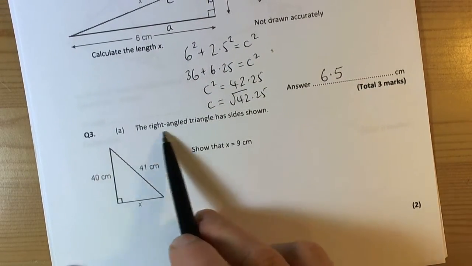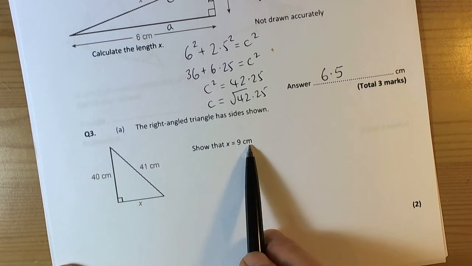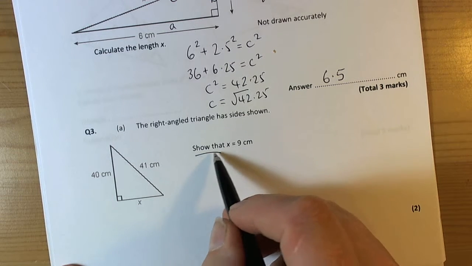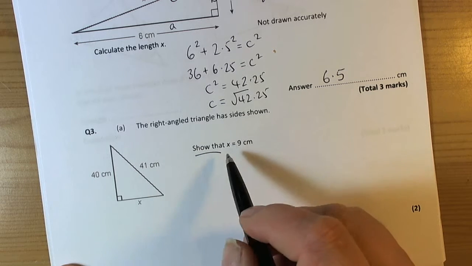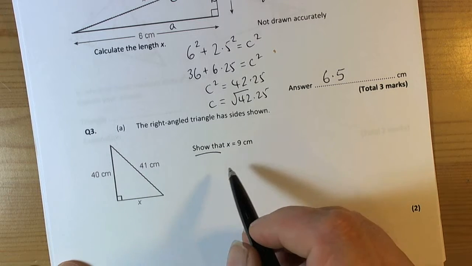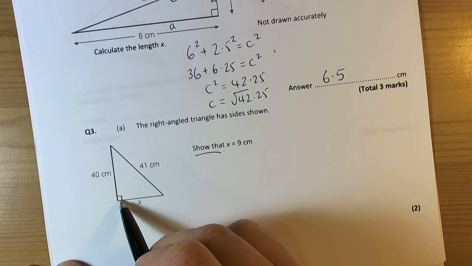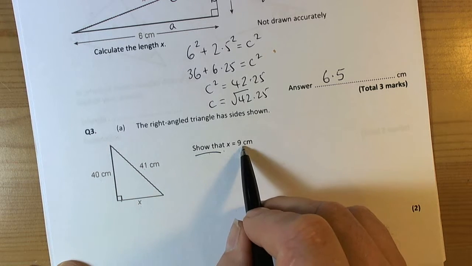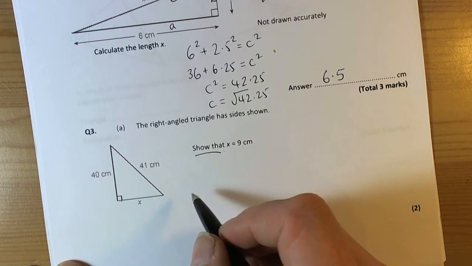This next question says the right angle triangle has sides shown. It wants you to show that x is equal to 9. So these show that questions kind of imply something more complicated than what it really is. It's always about recognising the topic area, what formula you're going to use, and then plug in things that they tell you to give you what they want you to show. So we've got here another right angle triangle, we've got two lengths. They're asking us to find the third length to show that it's 9, and really this is a case again of recognising this is about Pythagoras.